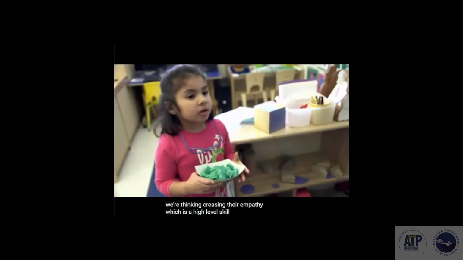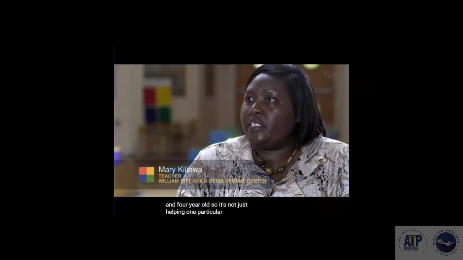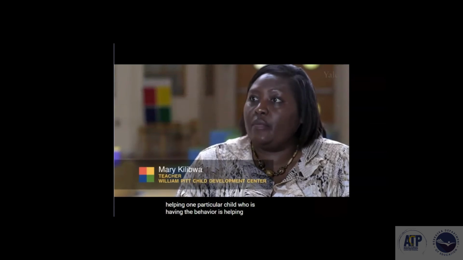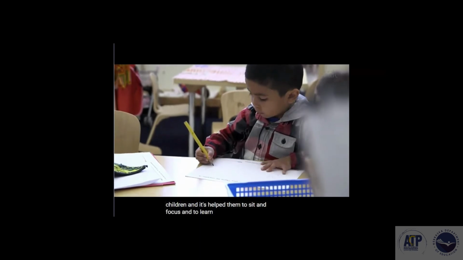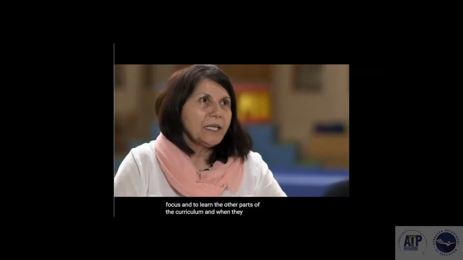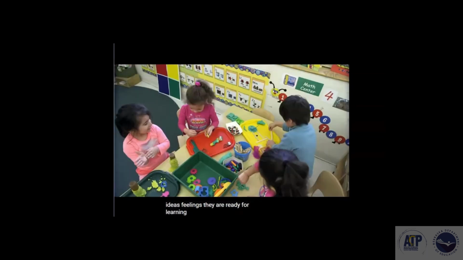I think it is increasing their empathy, which is a high-level skill for a 3- and 4-year-old. So it's not just helping one particular child who is having the behavior, it's helping the other children. And it's helped them to sit and focus and to learn the other parts of the curriculum. And when they can manage their feelings, they are ready for learning.